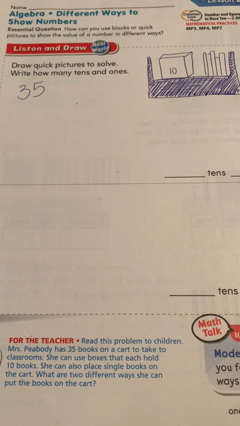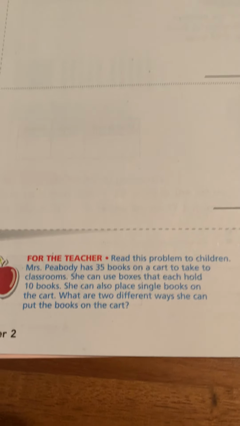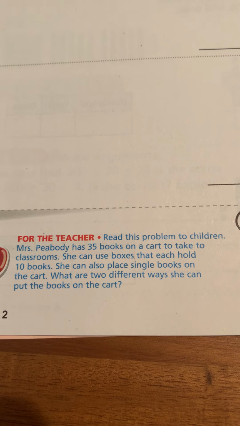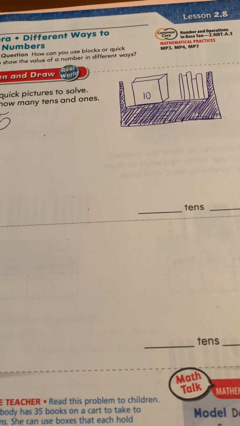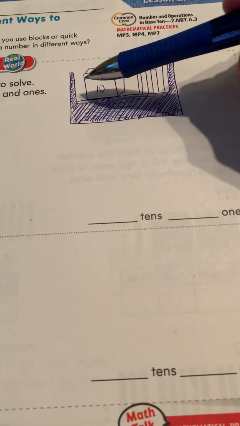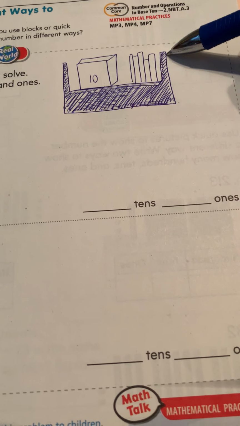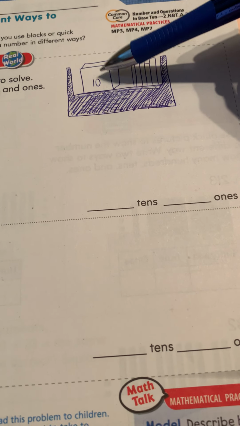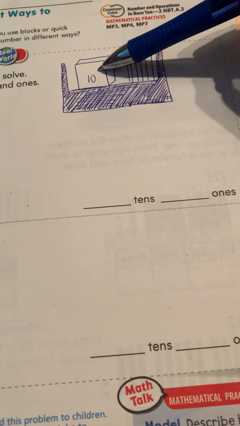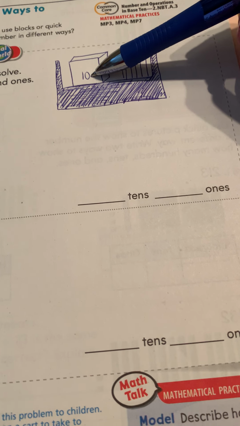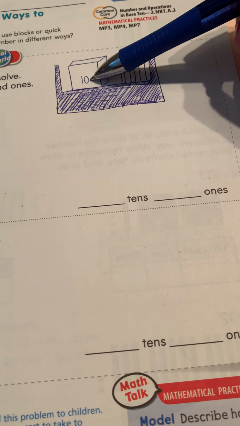So on this first page, the problem is down here on the bottom. They're talking about Mrs. Peabody, who's a librarian, putting books on a shelf. I drew for you a shelf with some books on it. What she has is boxes that she puts books in, and those boxes hold 10, or she can put them on the shelf by themselves.